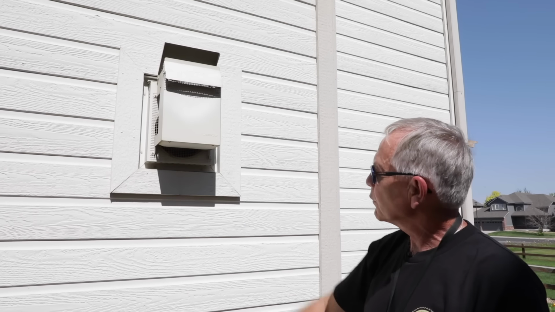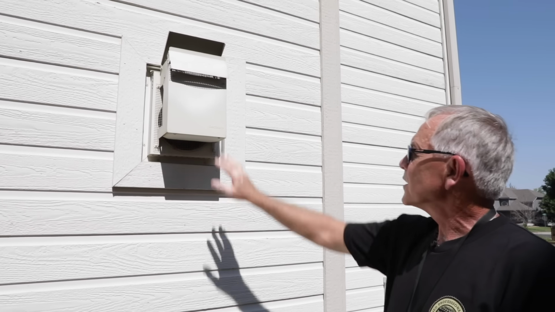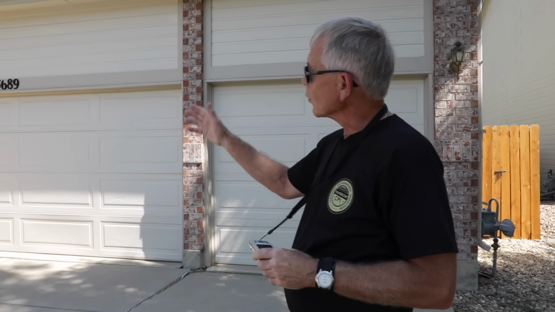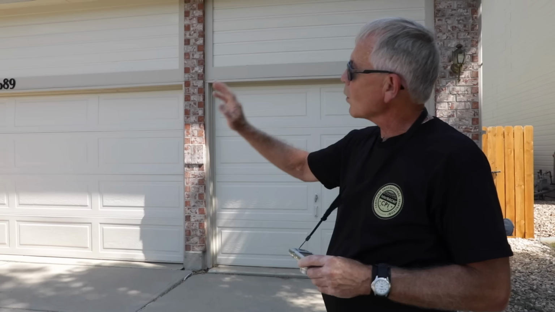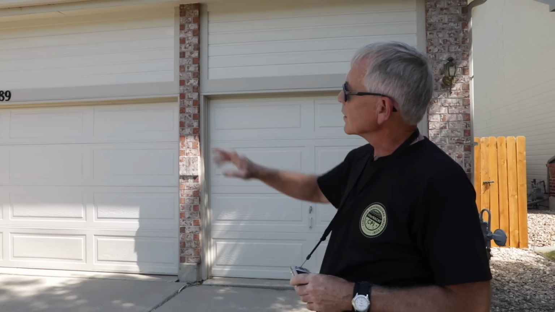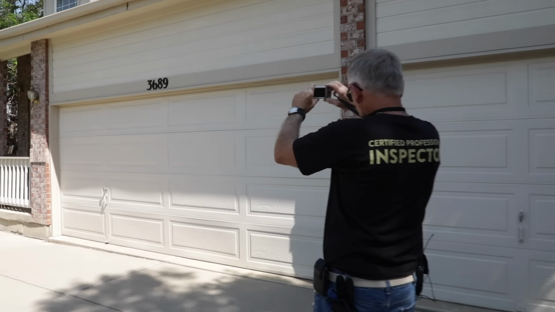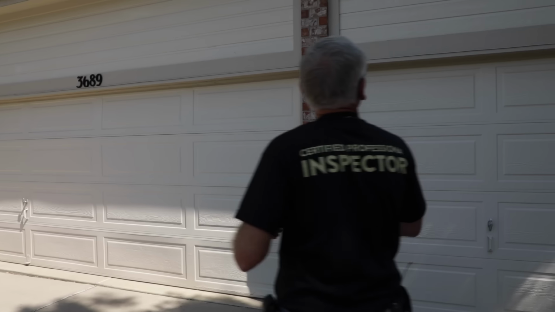That's another thing to look for. And this one here looks good. This is going to be section 3.2, exteriors, and the first thing we want to do is inspect all of the exterior wall covering materials. I'm going to be taking photographs so I have a record of all of the exterior wall covering materials, and I will pick up any defects too along the way that I see. So let's go ahead and get started here on the front of the house.